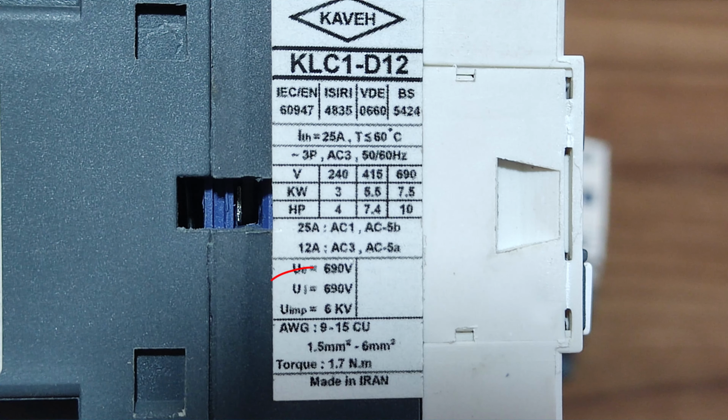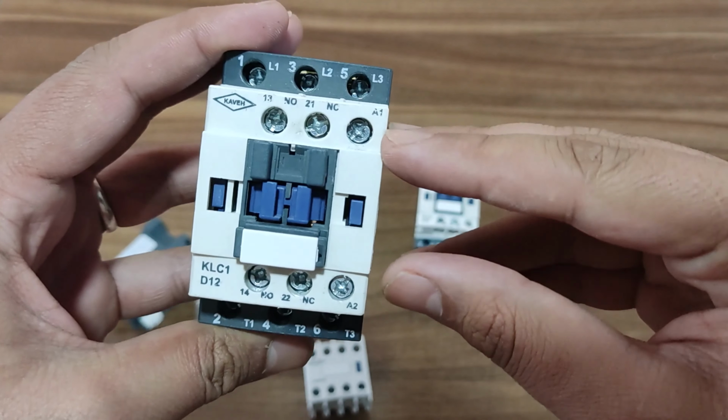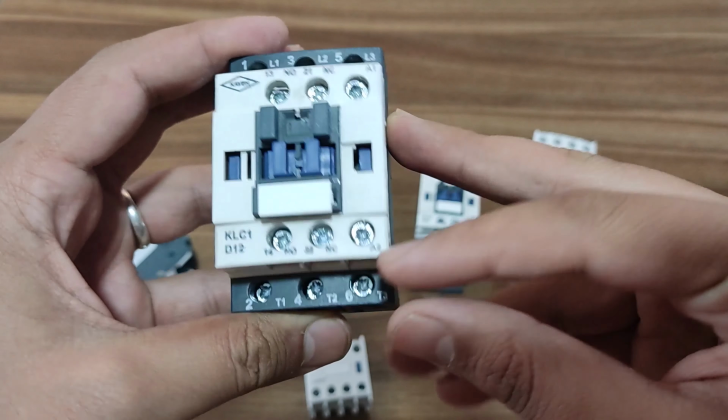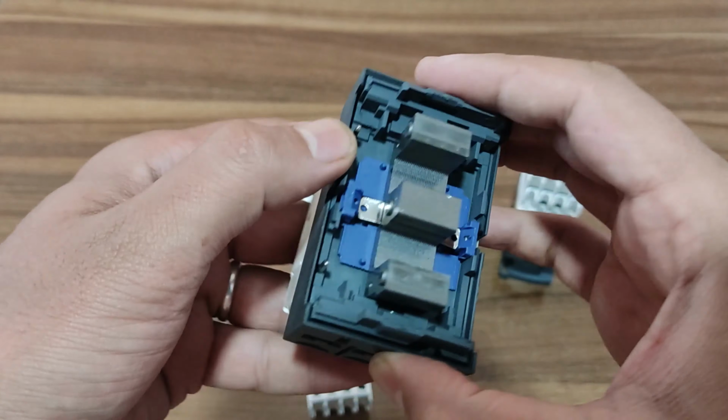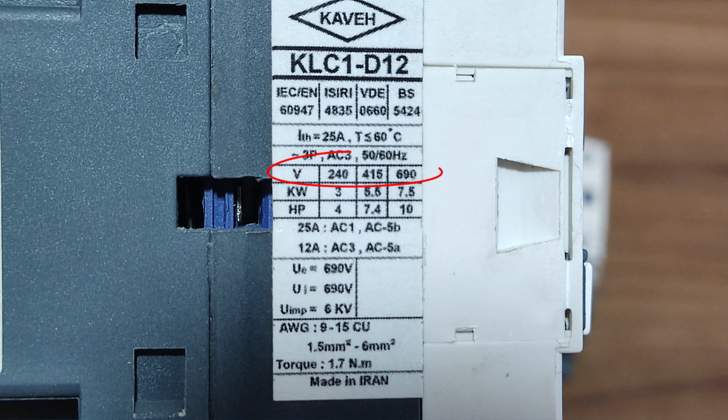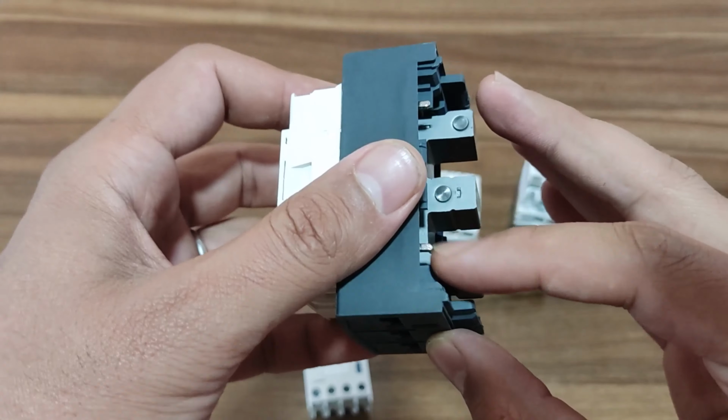1. Insulation voltage. The voltage for which the contactor insulation is designed and insulation tests have been performed on it with this voltage level. 2. Maximum working voltage. It is the voltage at which the contactor operating characteristics such as its lifespan are provided by the manufacturer based on working at this voltage. 3. Nominal coil voltage. It is the nominal voltage in which the contactor coil is designed to work.